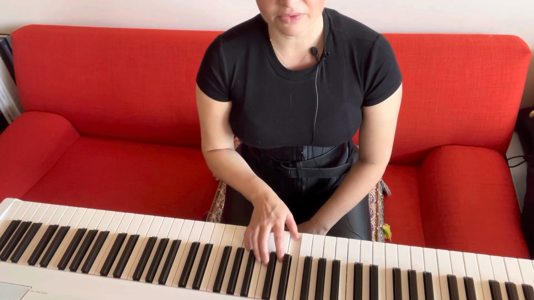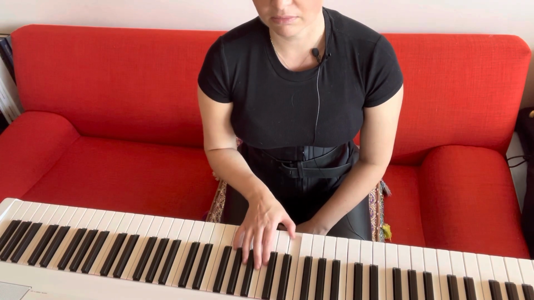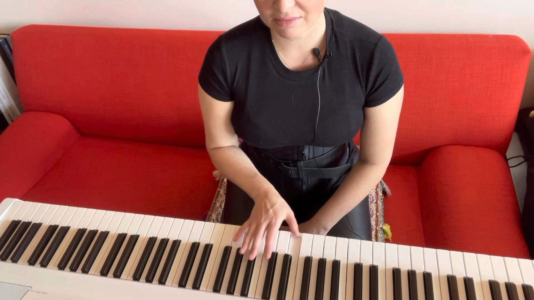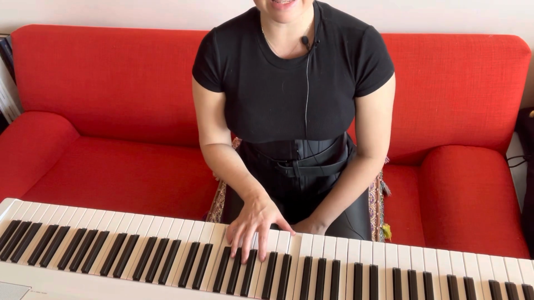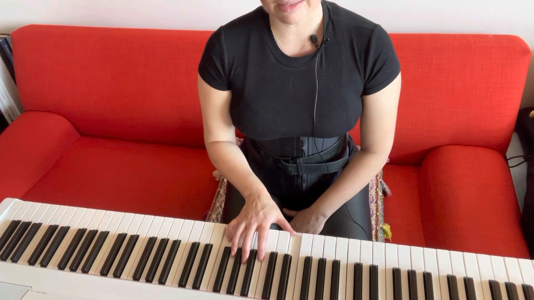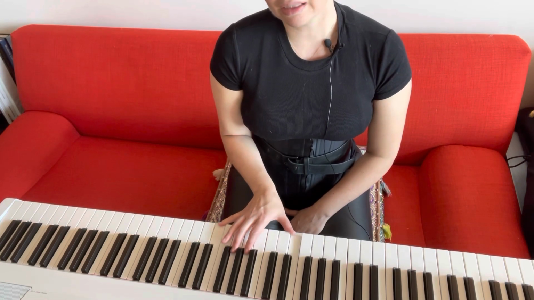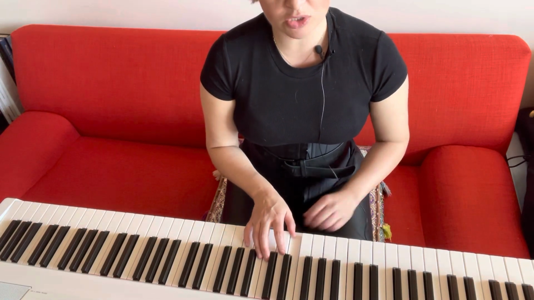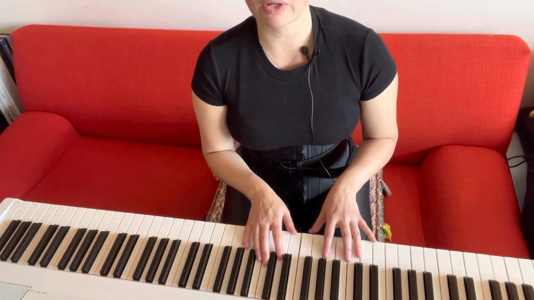which is a fourth. Do, sol, which is a fifth. Do, la, which is a sixth. Do, ti, which is a seventh, and then do, which is an octave. We're just doing it in C major, okay?